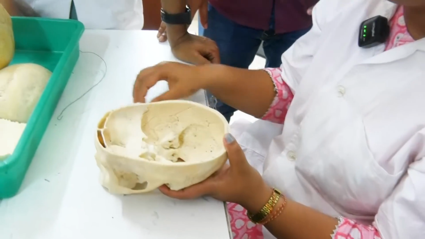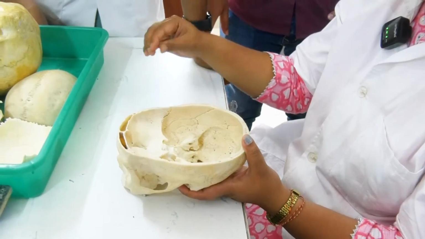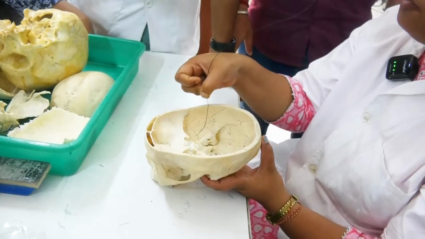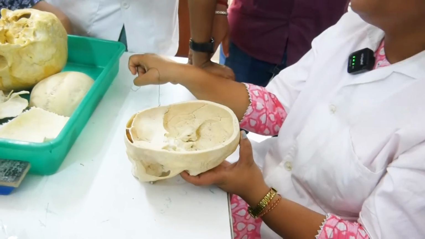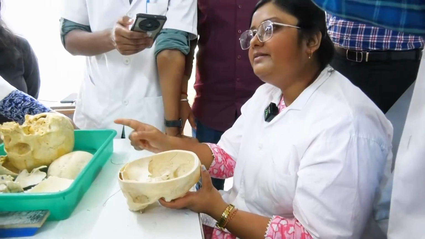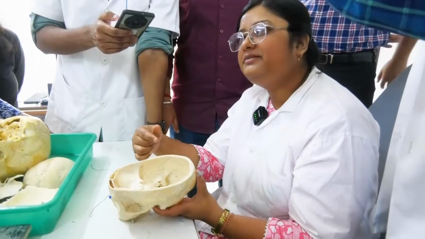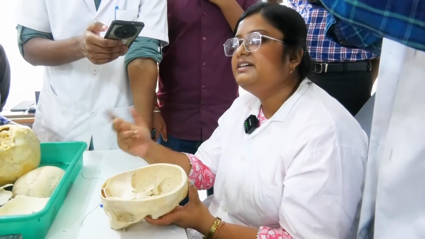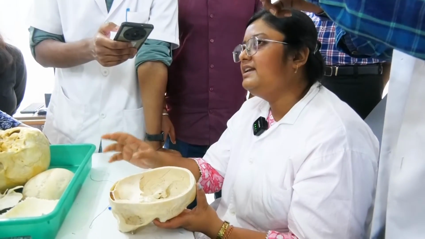After that, this oval foramen here is the foramen ovale. Foramen ovale gives passage to the mandibular nerve, the third division of the trigeminal, then the accessory meningeal artery, lesser petrosal nerve, and the emissary veins. Remember it as L and E.